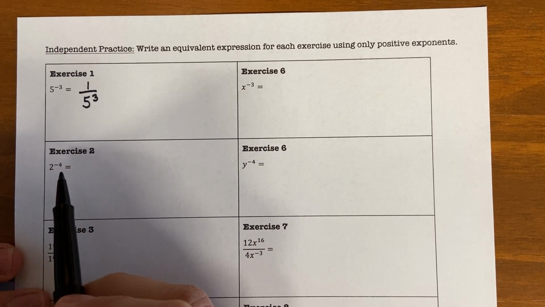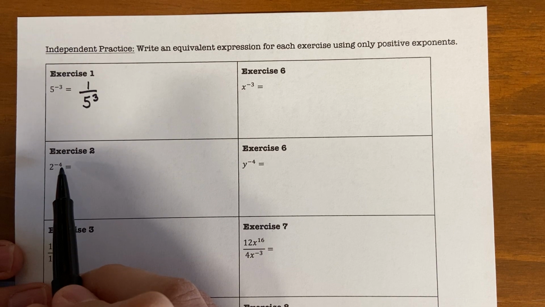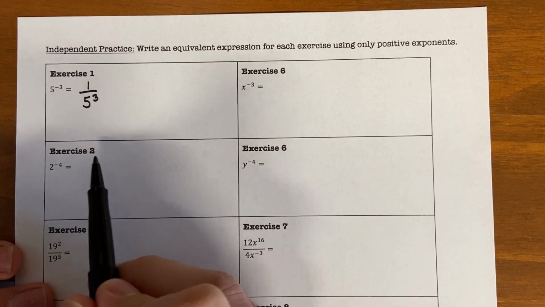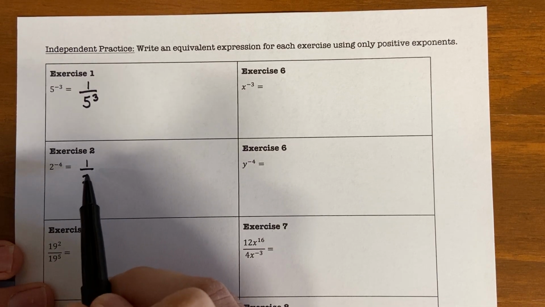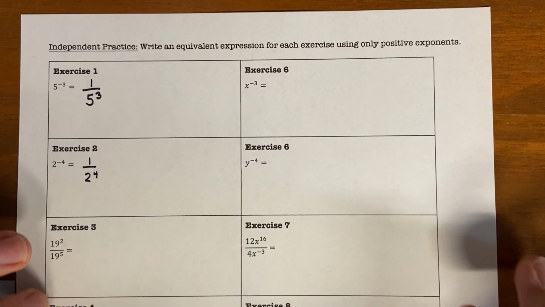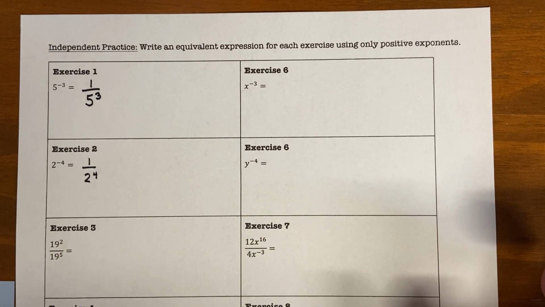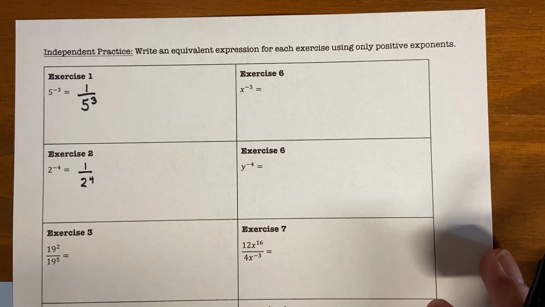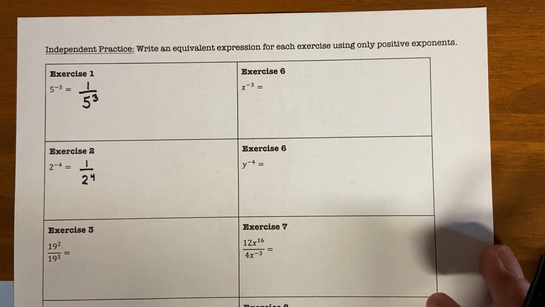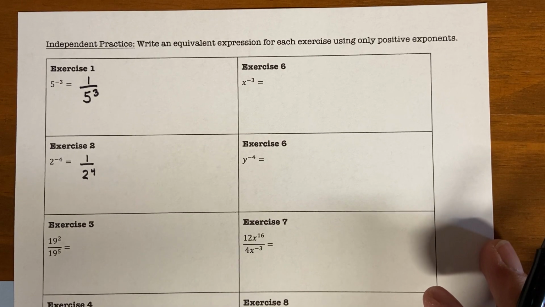Okay, exercise 2, 2 to the negative fourth power. I want to get rid of the negative exponent, so I put it in the denominator. Now you may be asking, is that it? That's all we have to do? Well, as of right now, yes. Now it will eventually get a little bit more complicated, but this is a good first step, knowing that negative exponents belong in the denominator.